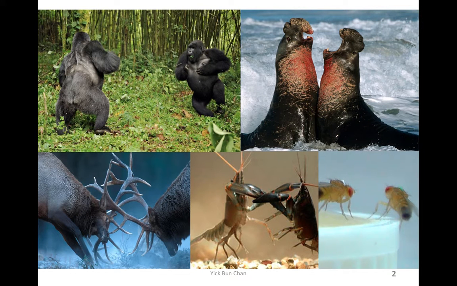Aggressive behavior is very common in the animal kingdom. It exists in apes, other mammals, and invertebrates, even fruit flies. It is used to defend resources such as food or mates. And despite being a common behavior, the genetic basis of aggression is still poorly understood.